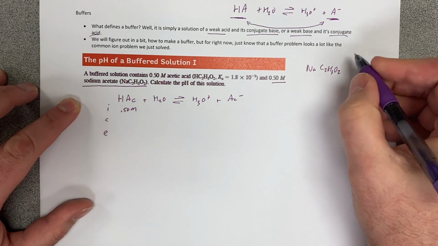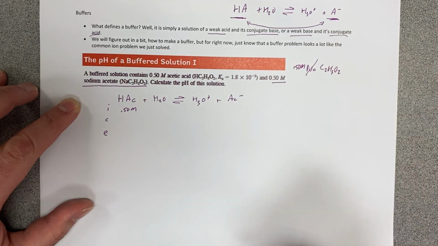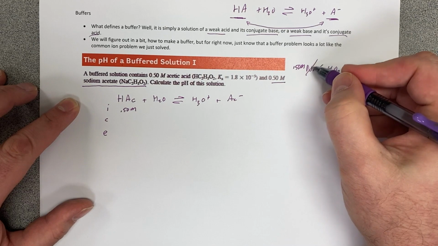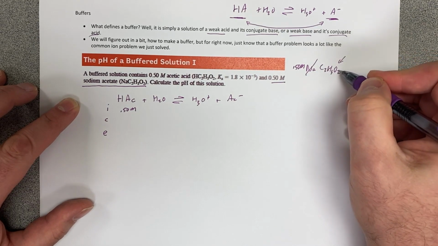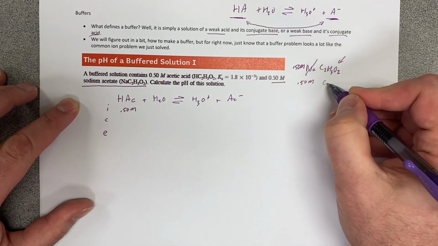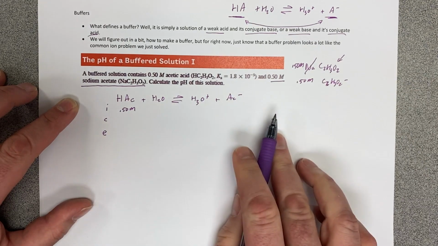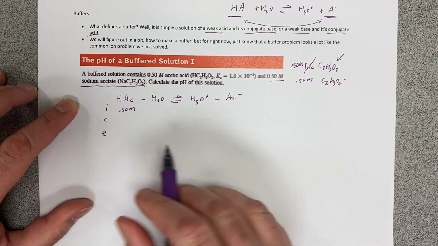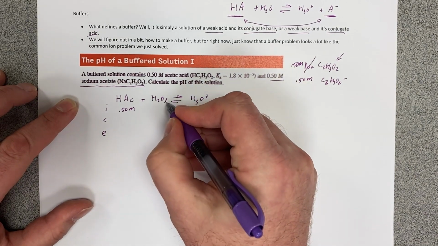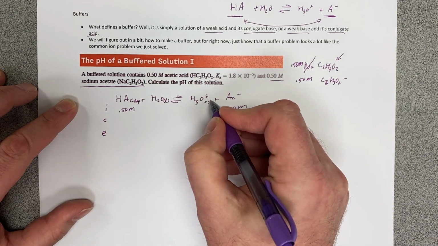NaC2H3O2, and I know that I have 0.50 molar of that, we don't care about the Na. It's a spectator ion. If you want to go even farther, this is a neutral producing thing. This is a base, a conjugate base. So what we do care about is that we have 0.50 molar C2H3O2 minus. And where does that fit into our overall equation here? Well, initially, we're going to have 0.50 molar of this. I've been kind of remiss in putting in the states of matter here, but these are aqueous, aqueous, and aqueous.